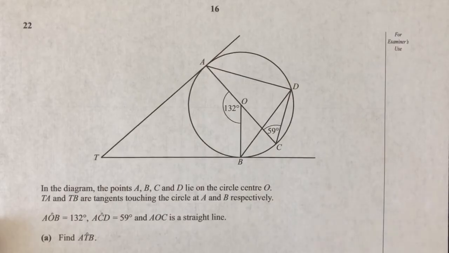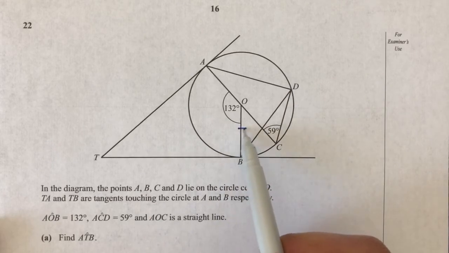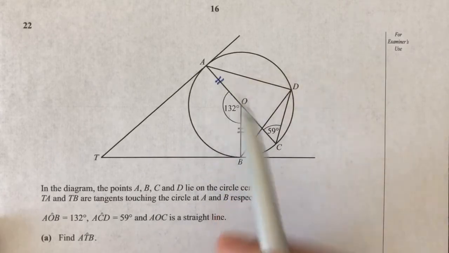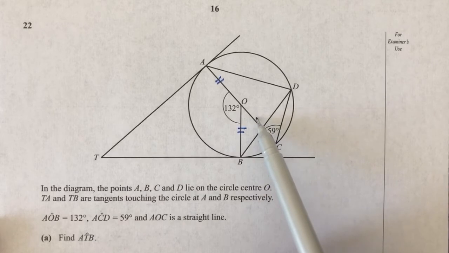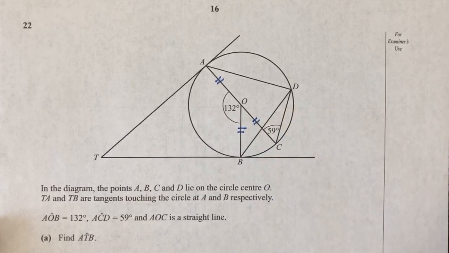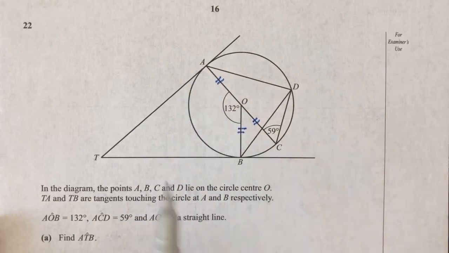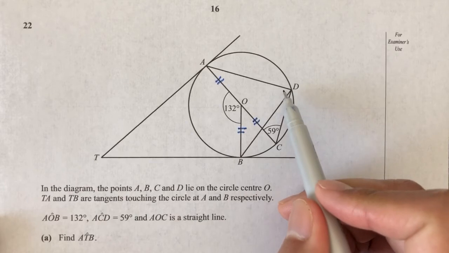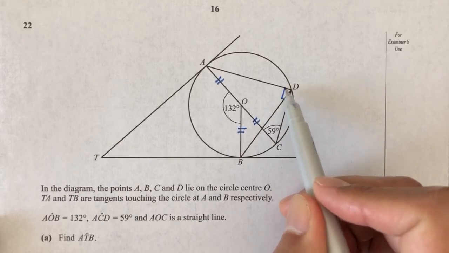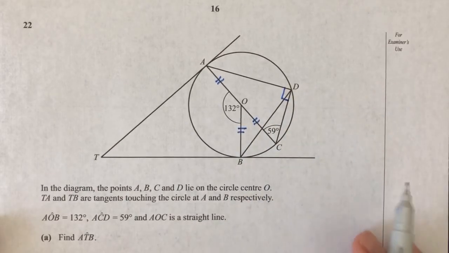Question number 22. In the diagram, the points A, B, C, and D lie on the circle, center O. So we observe that this is the radius and this is the radius as well. We observe this is also the radius, right? And now we observe the line AC is a diameter. So if we have a triangle on top of a diameter, this angle here will be 90 degrees. It will be a right angle. So that's the first rule.